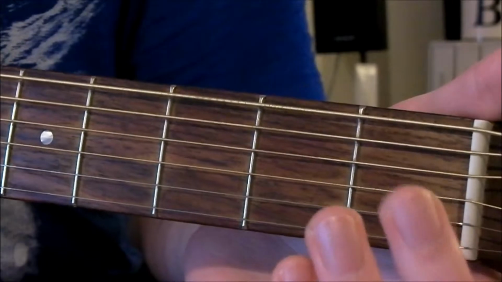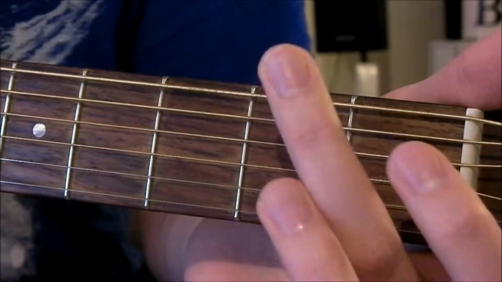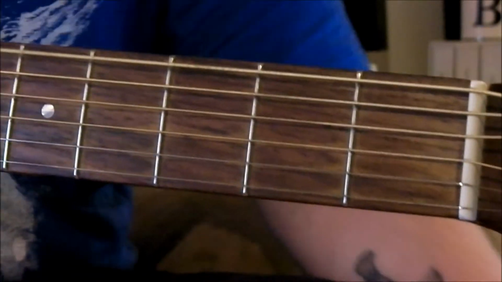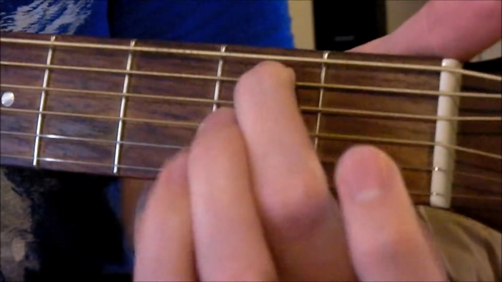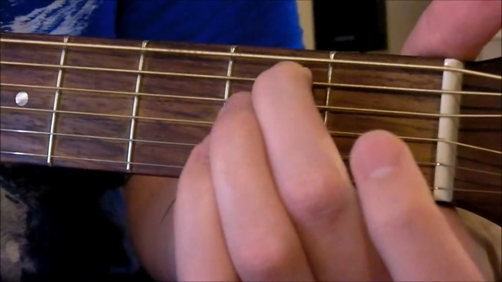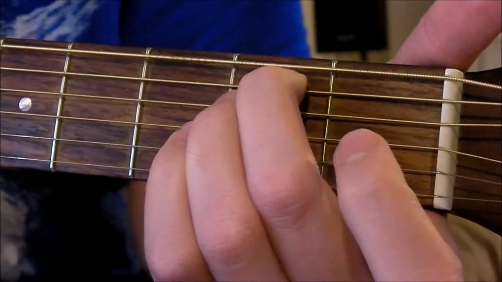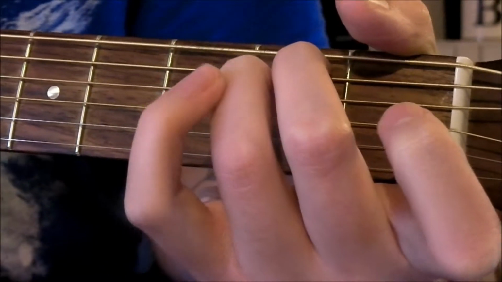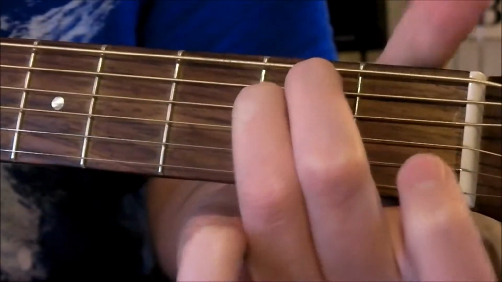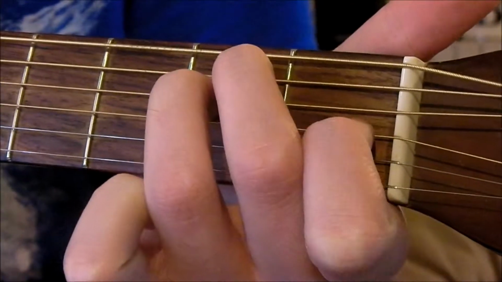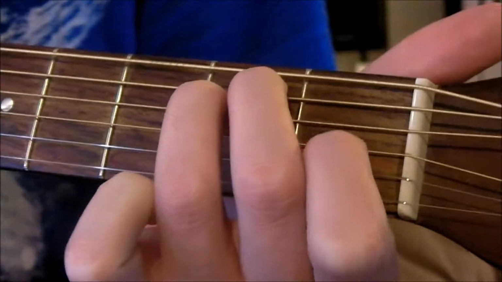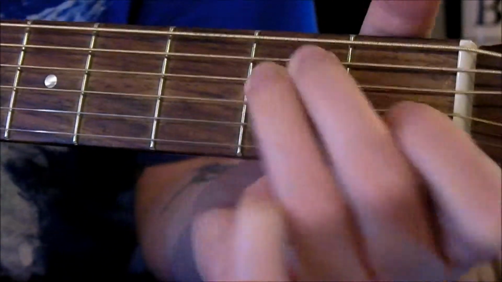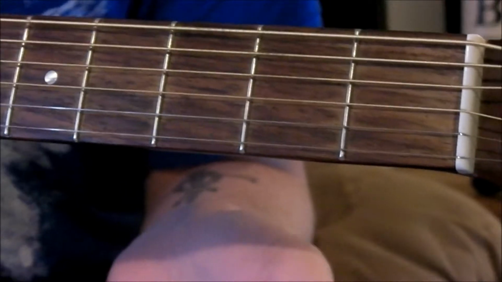The root is going to be the low E string. This 6th string right here, you're going to play that open, and then you're going to play your 2nd finger on the 5th string on the 2nd fret. You're going to play your 3rd finger, 2nd fret on the 4th string, and then over here you're going to play your 1st finger on the 3rd string on the 1st fret, and then the 2 strings up here you'll play open.